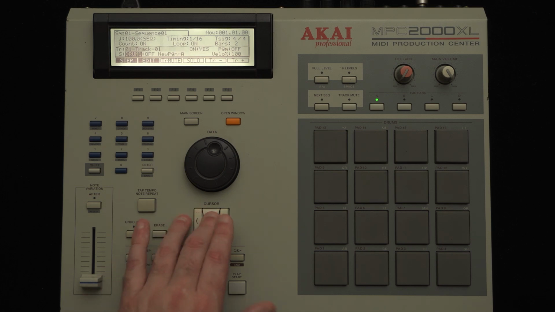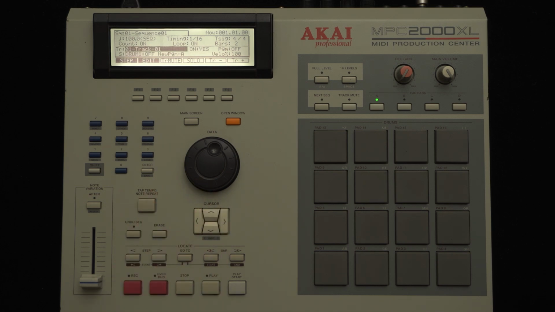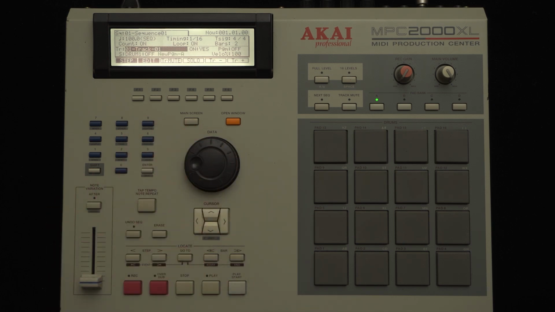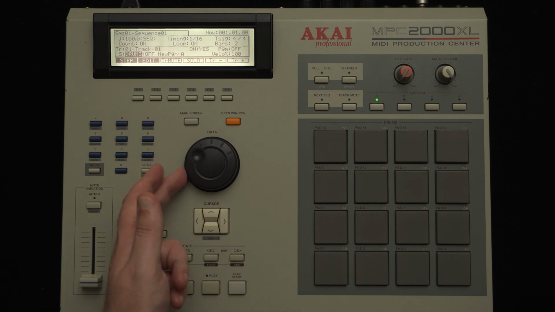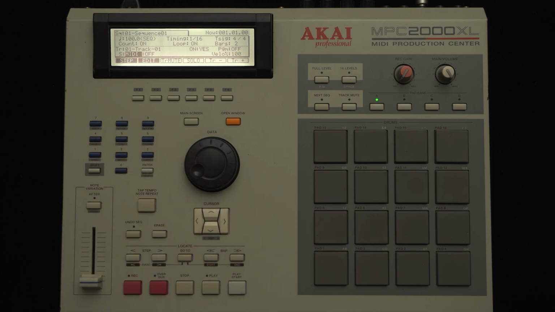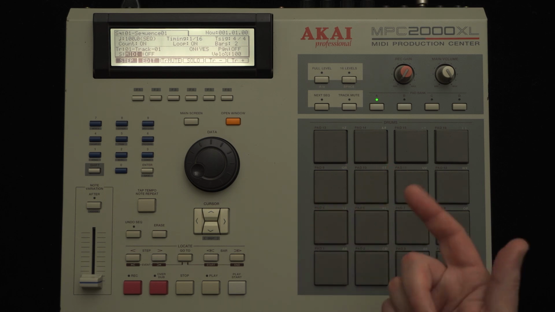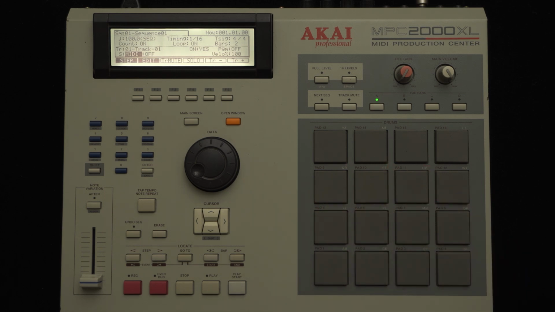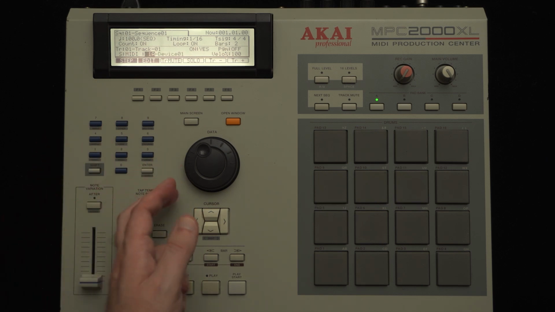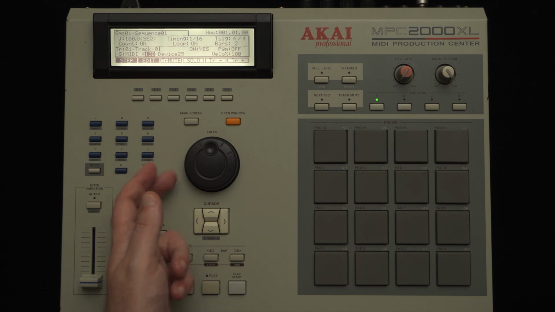If we cursor up to the track field, as mentioned earlier, you can have up to 64 tracks per sequence, and those 64 tracks could be any one of your 4 drum programs and or any of your external MIDI instruments. And as the 2000 has 2 physical MIDI ports on the rear, each port labelled A and B can transmit up to 16 MIDI channels each, and you access those by dialing them in here. So starting with MIDI channel 1 on port A, all the way up to MIDI channel 16 on port A, and then MIDI channel 1 on port B, all the way through to channel 16 on port B.